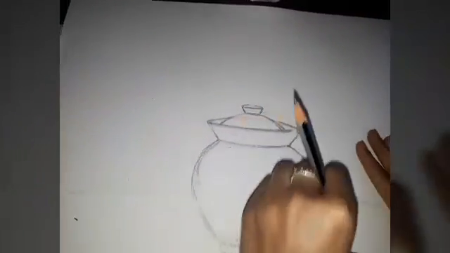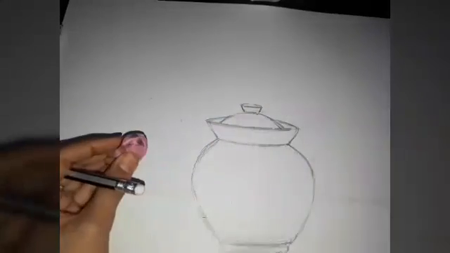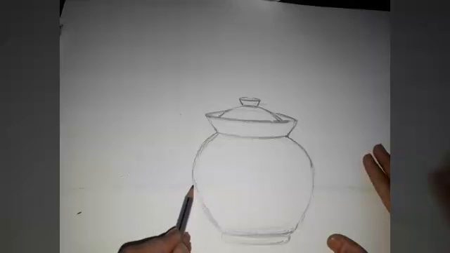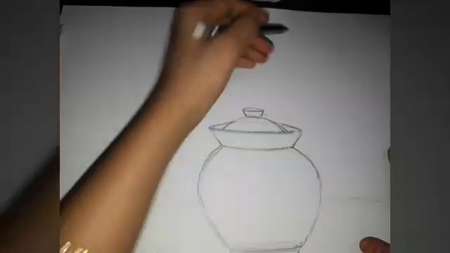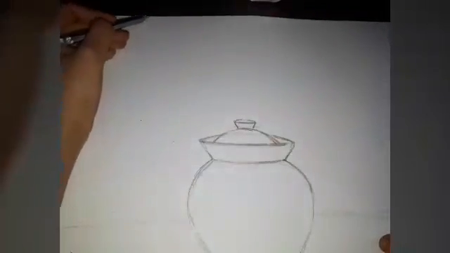You can erase the background, meaning the measurements. Okay, now you have to show a curtain. Okay, for the curtain you can make a line like this. It should be wider or it can be straight like this. Okay, to show some pleats you have to draw some lines like that just above your horizon.